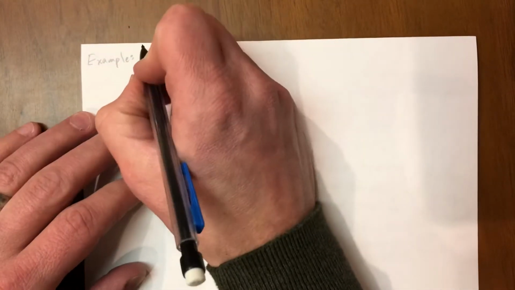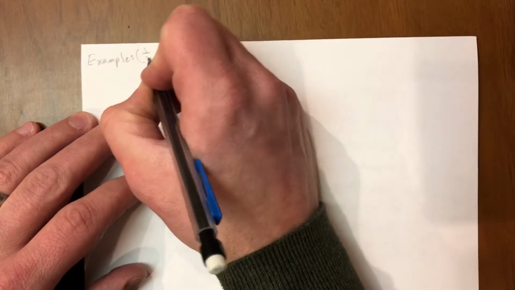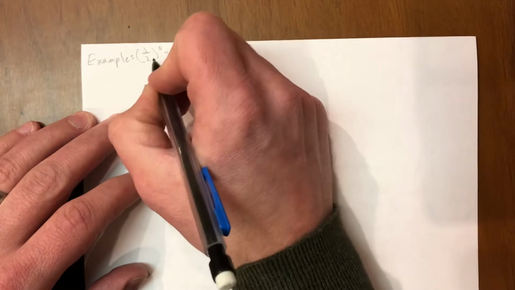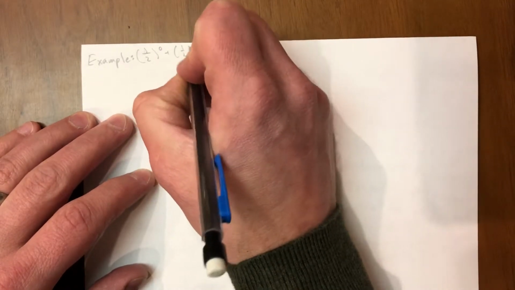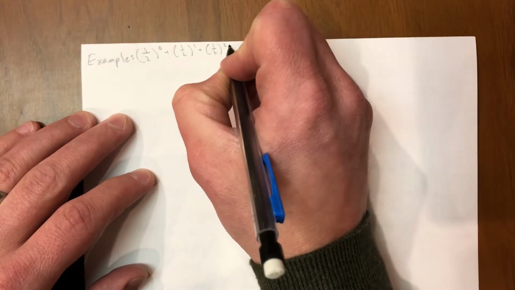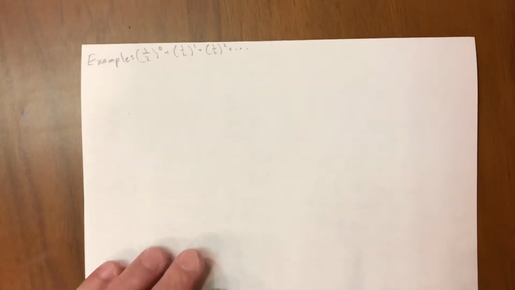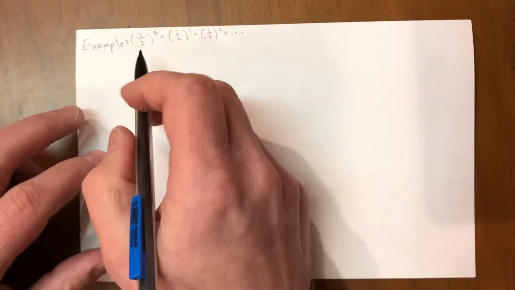So let's think about adding up 1/2 to the 0 power, which of course is 1, plus 1/2 to the 1, plus 1/2 to the 2, plus, and we're going to keep going forever. So let's see.